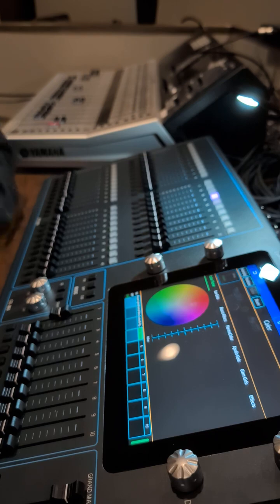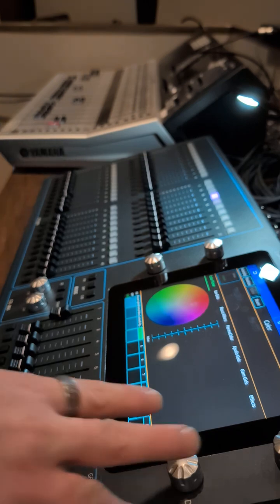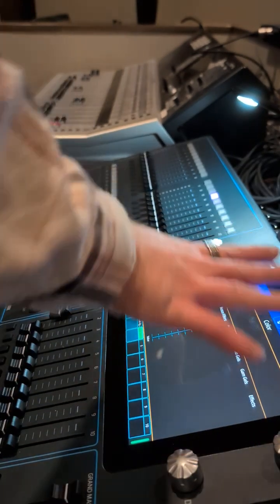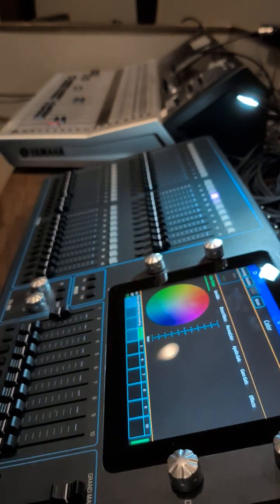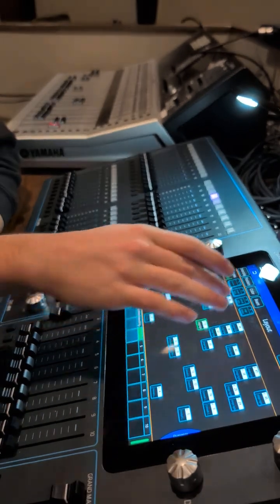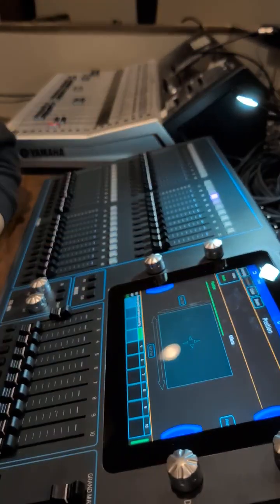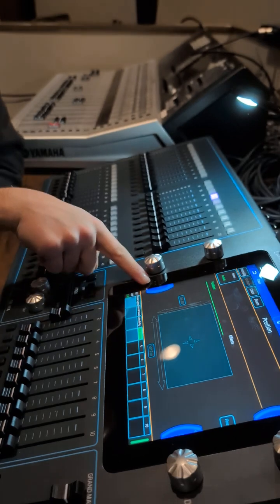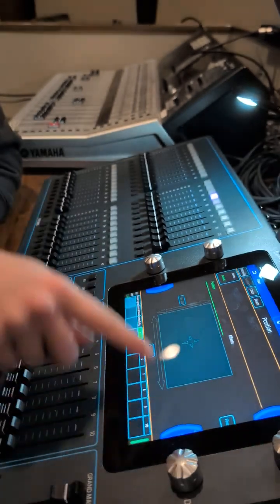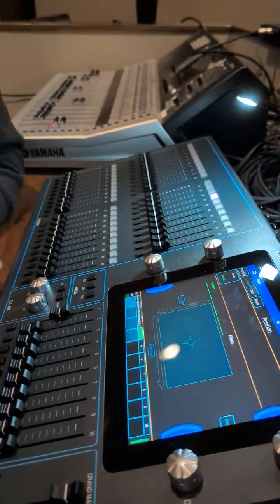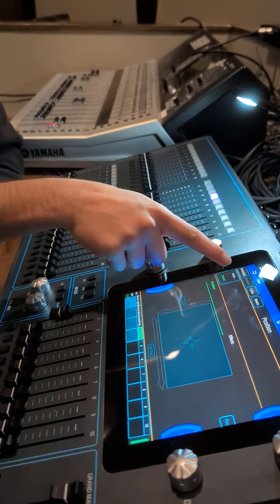Okay. And then I know what this one does. What are these three? For the most part, there's not much you can do because these will show up when you can use them. So those would now be for the movers. I'm in the position tab right now.